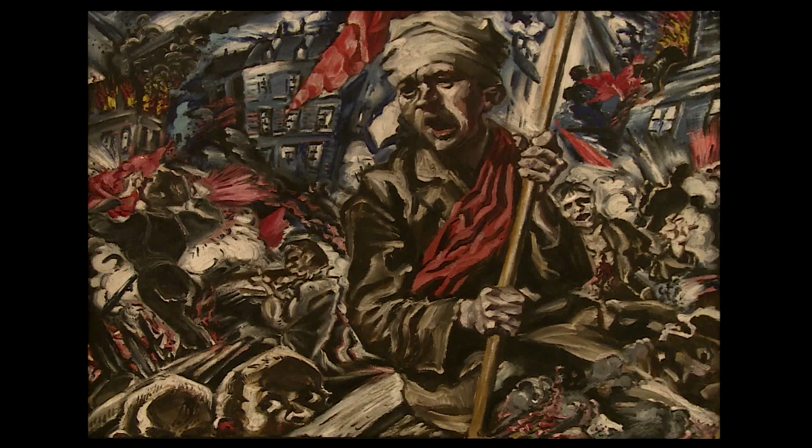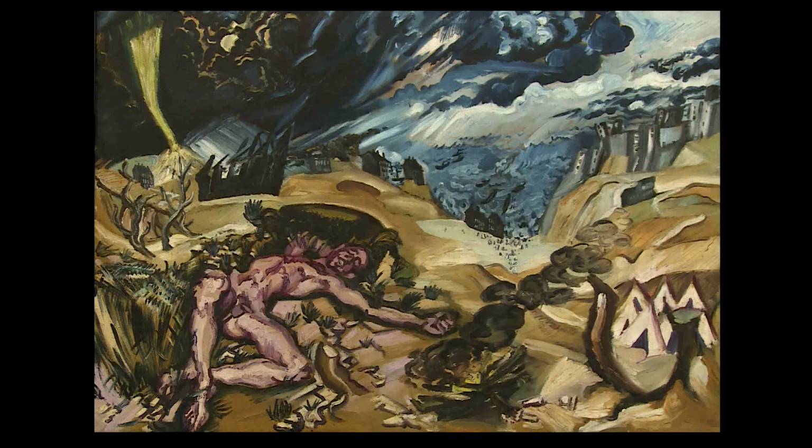This work consists of two paintings, painted on the same canvas, one on each side. Both sides are equal in their quality, their value, and their importance for the art of Expressionism. And this is something which you wouldn't find that often in art history.